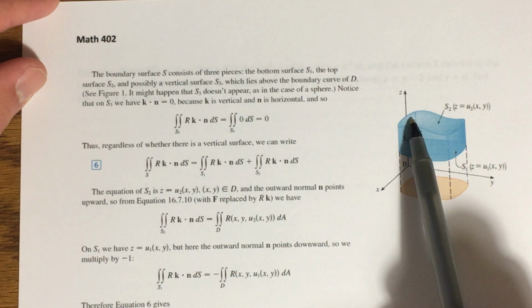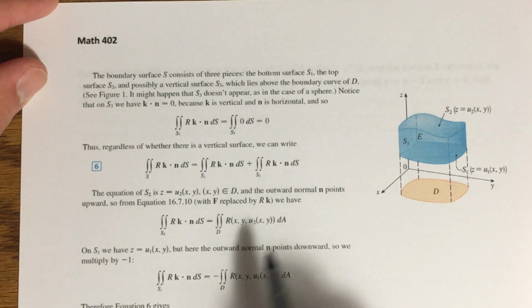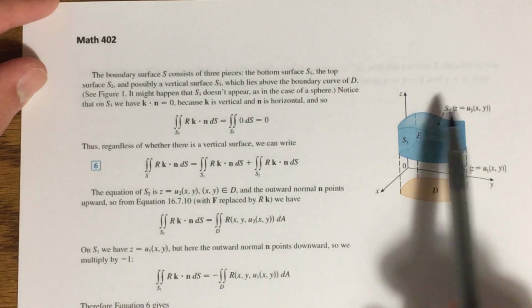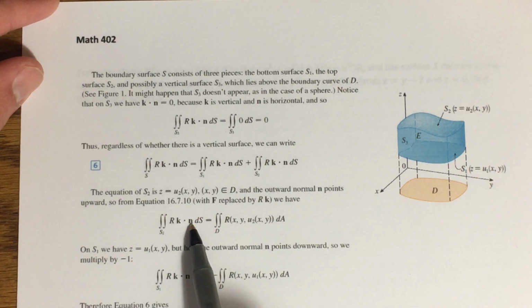surface. If that's the case, if it's pointing upwards, then k, which also points upwards, is a dot product of two vectors that are pointing in the same direction. That's going to mean that the dot product is just equal to the product of the magnitudes of these two vectors, both of which are equal to 1.